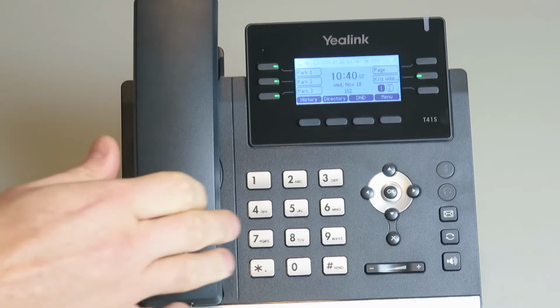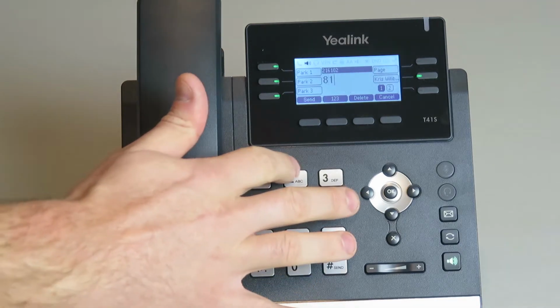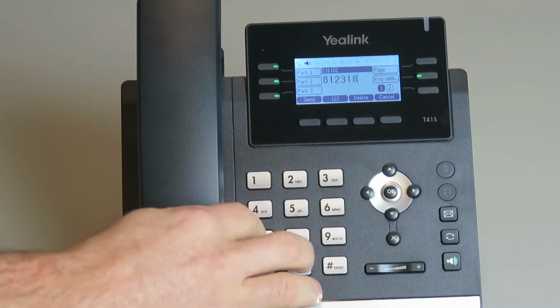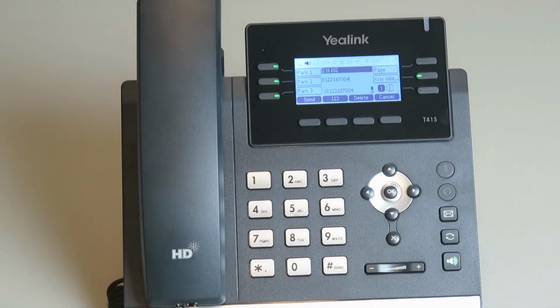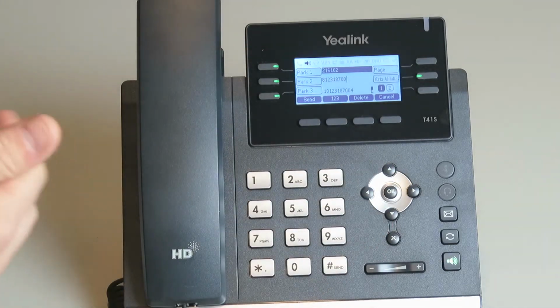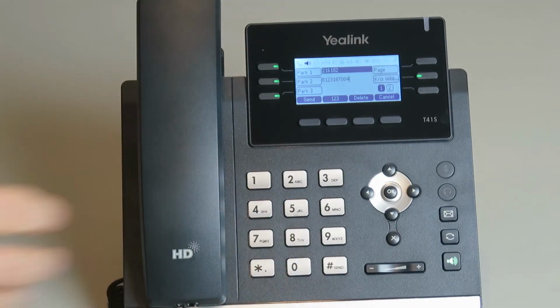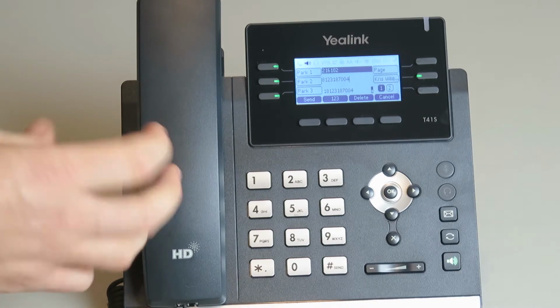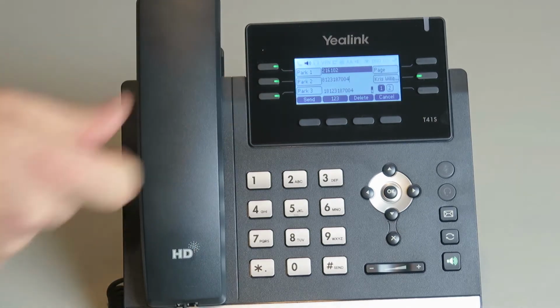To make a phone call, you use your dial pad here and you start typing in your number. Now, if you make a mistake, there's a delete button, and you can actually delete the last digit or few digits you dialed and then redial it. When you're ready to make the phone call, you pick up the handset or you push the send key.